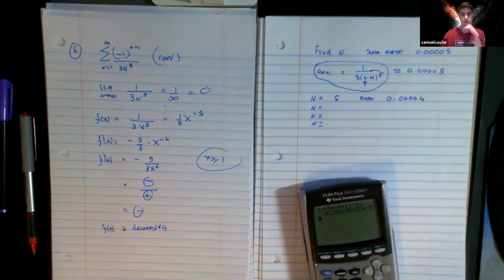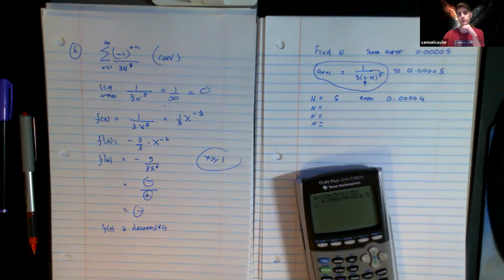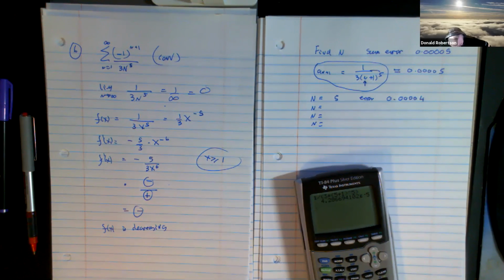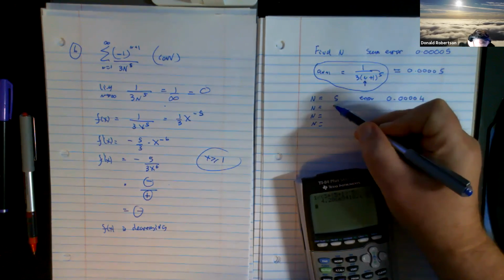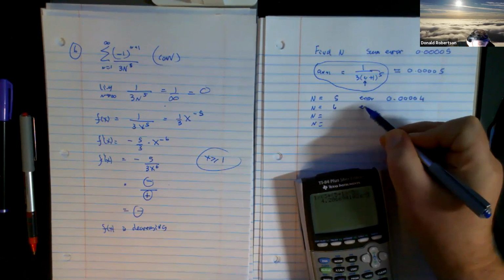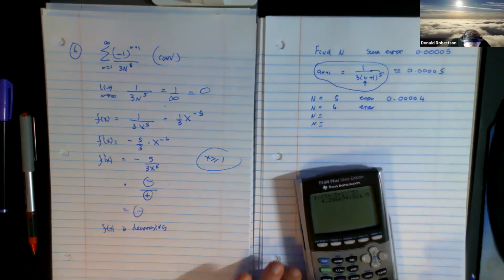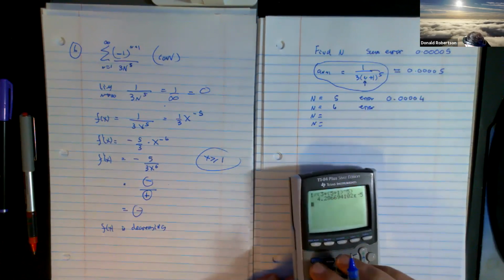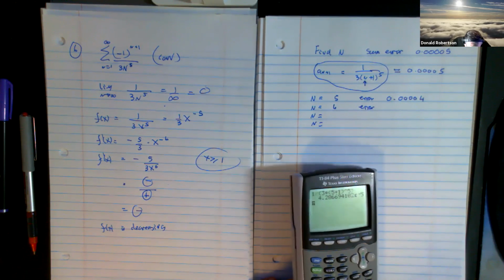Okay. Is it possible that there would be more than one? Well, it might be in the boundary. In other words, n equals 6 might give me an error a little bit better, not bigger. So I could try that, see what I get.